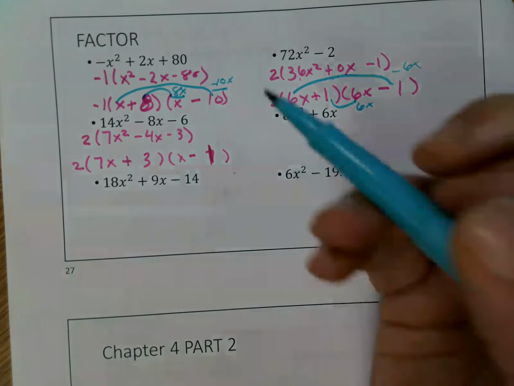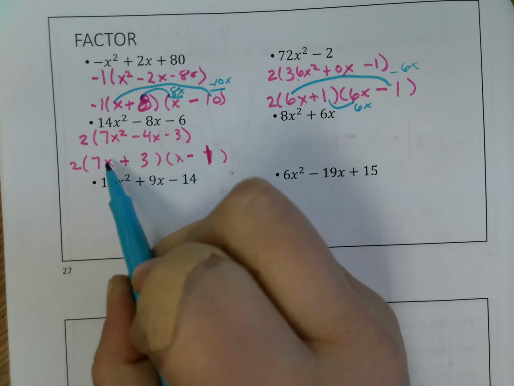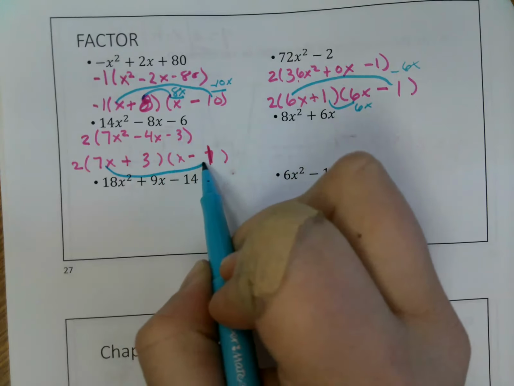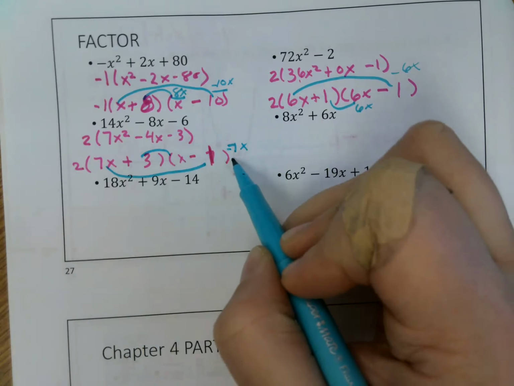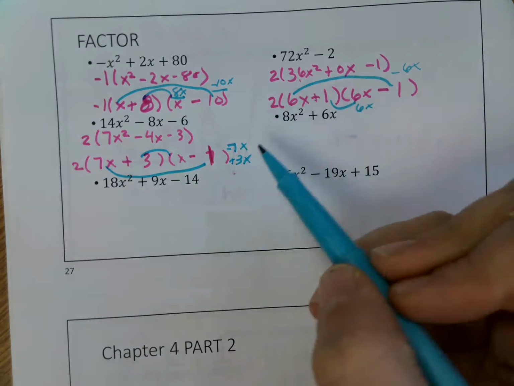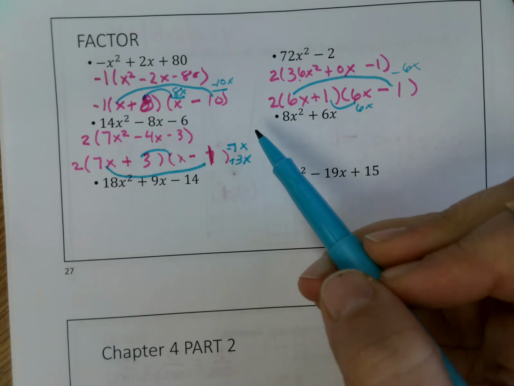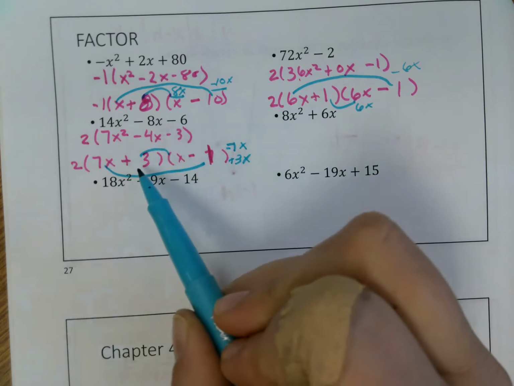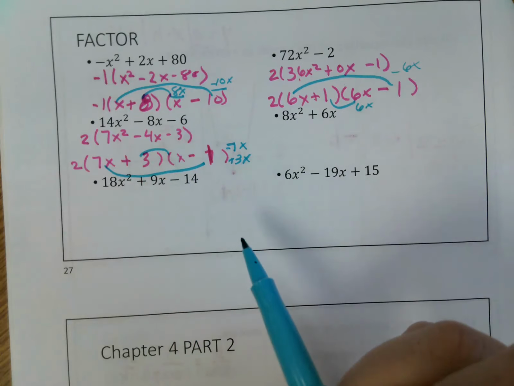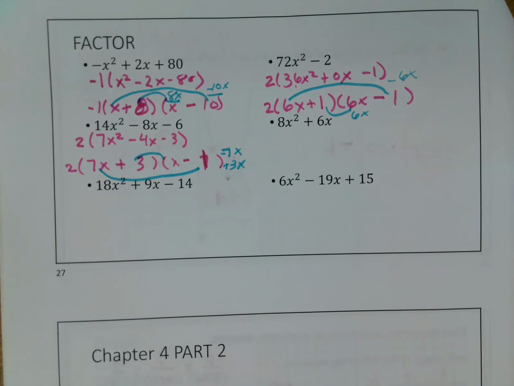So if I guess and check this, this gives me my 7x squared. That's good. This gives me a negative 7x. This gives me a positive 3x. Together, that gives me, oh, that does work, negative 4x. And then my last two multiplied together does give me a negative 3, so that is factored.